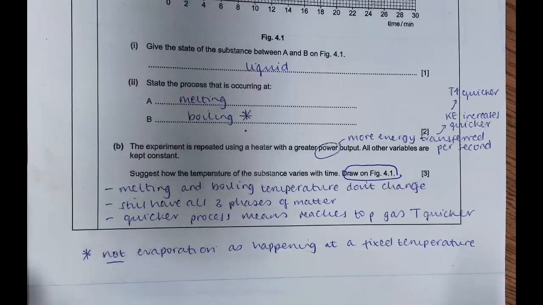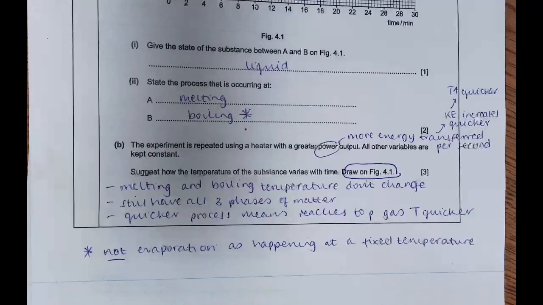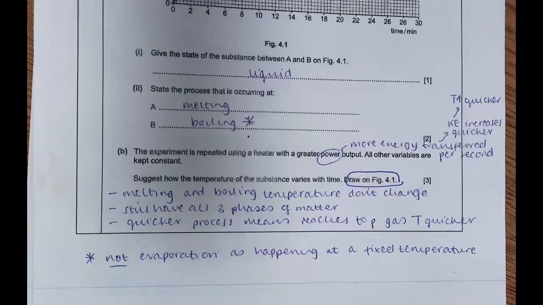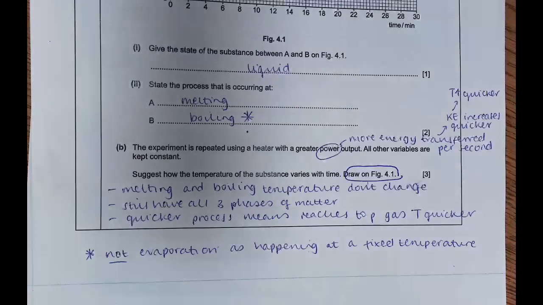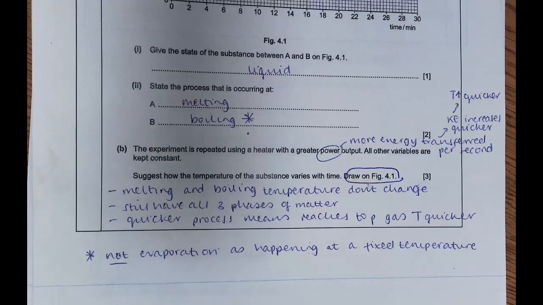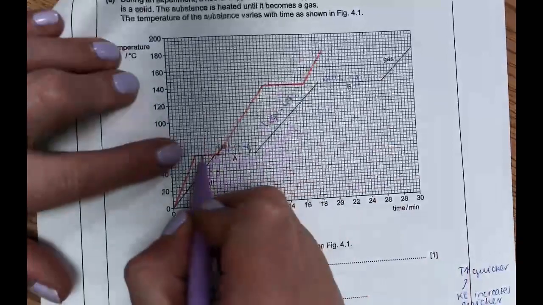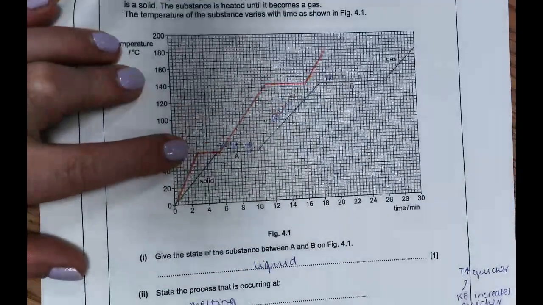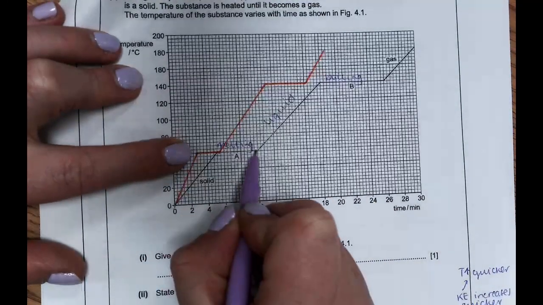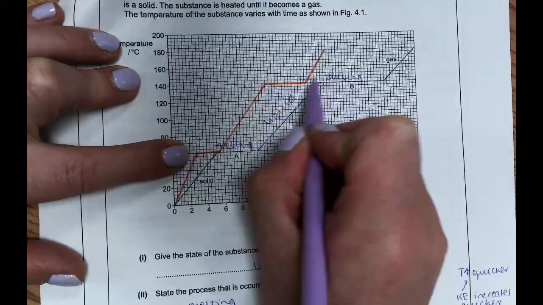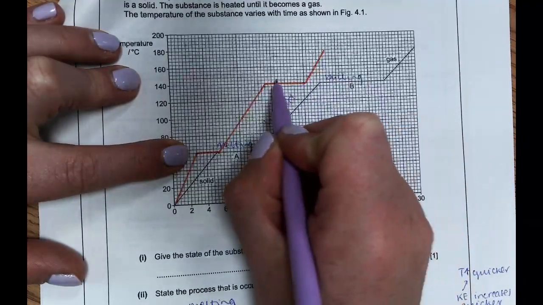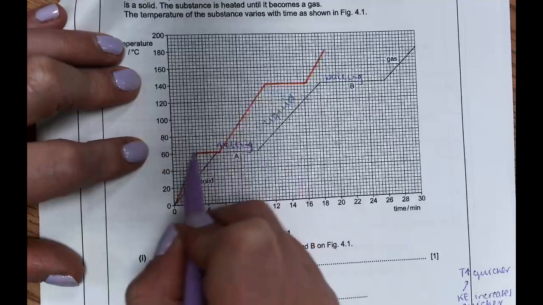Suggest how the temperature of the substance varies with time by drawing on figure 4.1. So, key things to remember. Melting and boiling temperatures are fixed for a substance. Okay, so for example, ice will melt at 0 and water will boil at 100 degrees Celsius. Those are fixed temperatures. They do not change. And for that reason, wherever I have melting and boiling in my new graph, they have to be at the temperature that we already had previously.